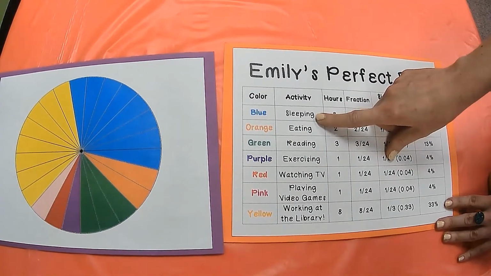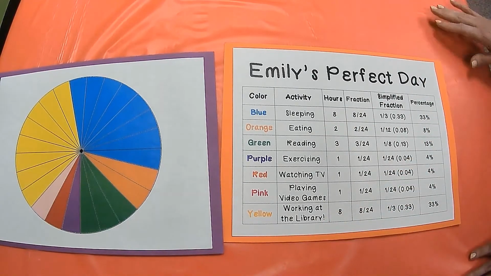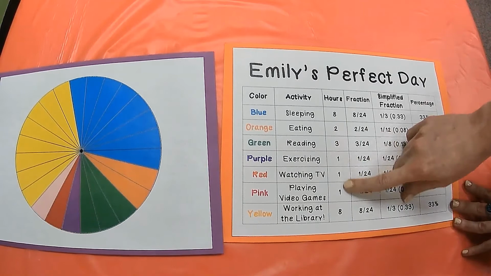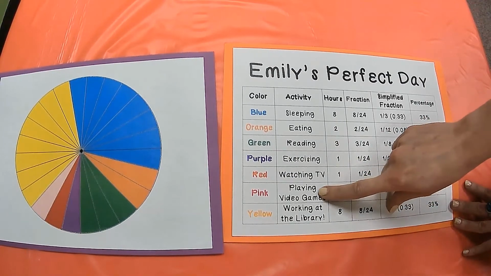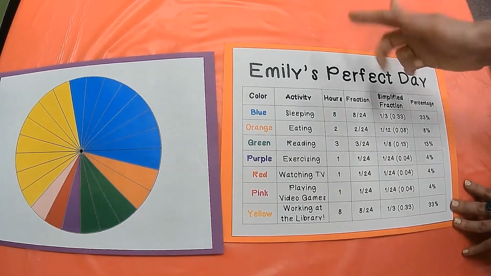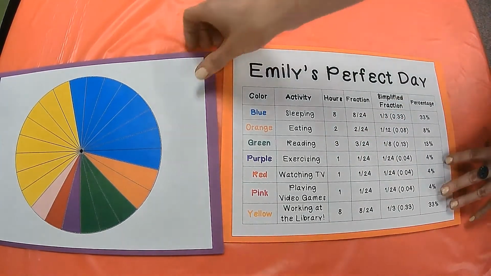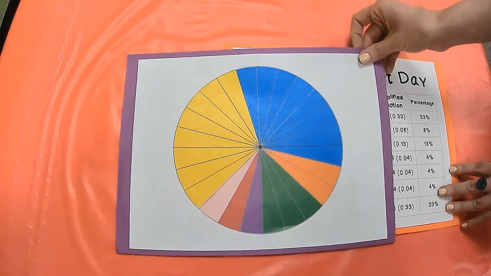I like to get 8 hours of sleep. I work at the library full time, so that's 8 hours a day. I do like to do a little TV, a little reading, playing video games. Sometimes I might play a little more video games than reading, but this is my perfect day. I would love to sit down and read for 3 hours. How about you? Hopefully this makes sense.